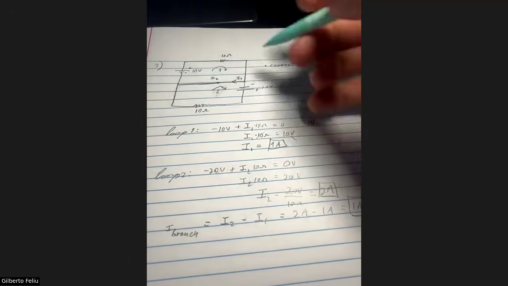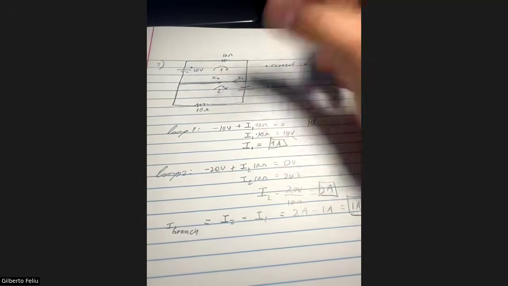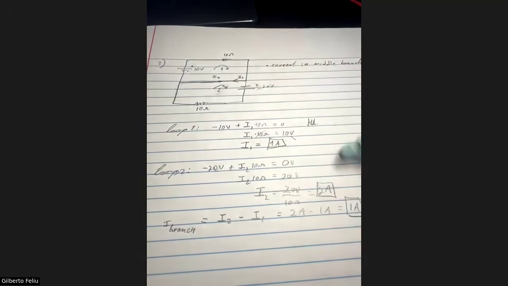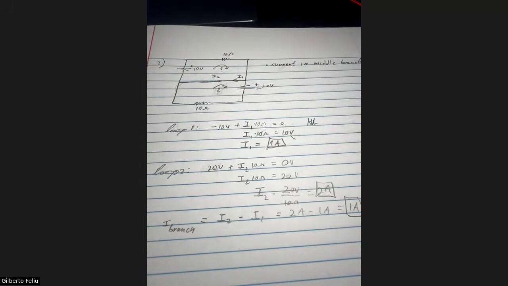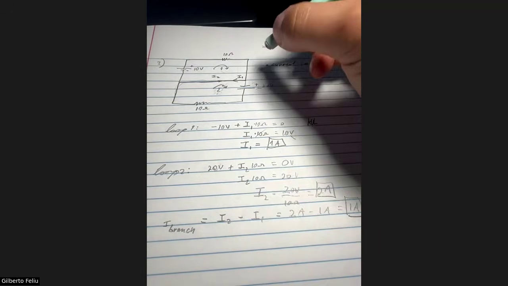If it was positive then negative, then the 20 volts that we put here would have been positive. If that answers your question. Yeah, thank you. Yeah, no problem.